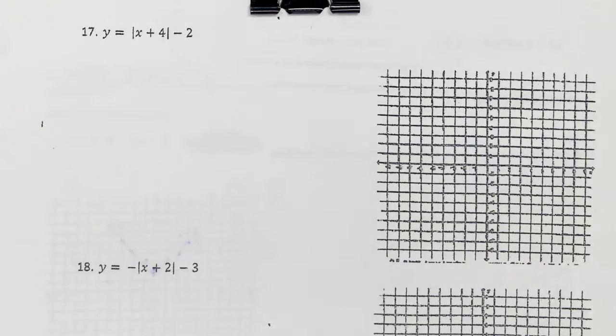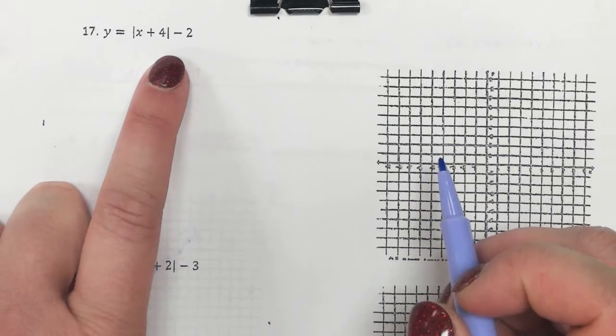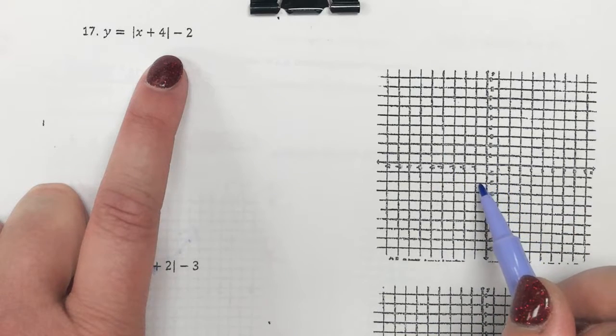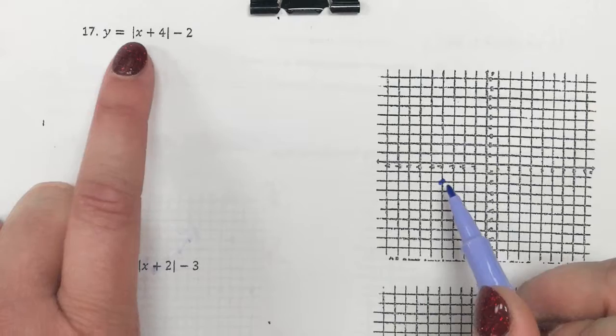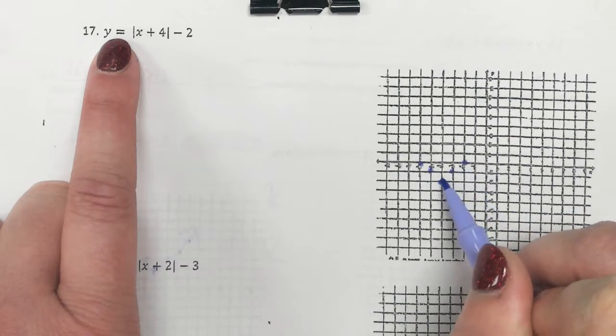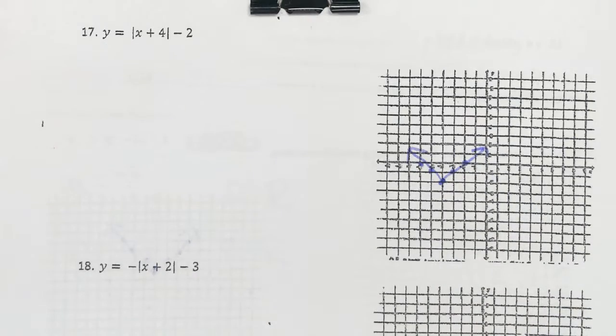Alright. Okay, what about 17? What do you do on 17? Down 2, and that is left 4. Very good. Alright, and so then we're going to go out 1 and up 1 on both sides. Y'all good? Yeah? No? Any feedback? Yes? Alright, here we go.